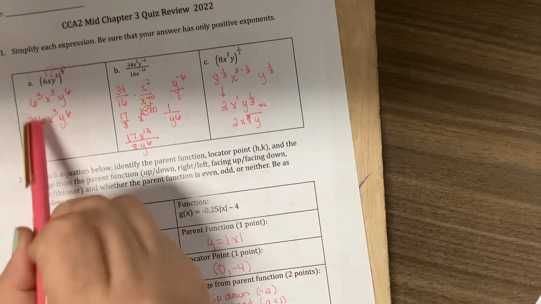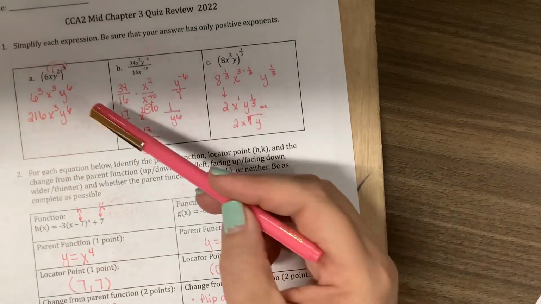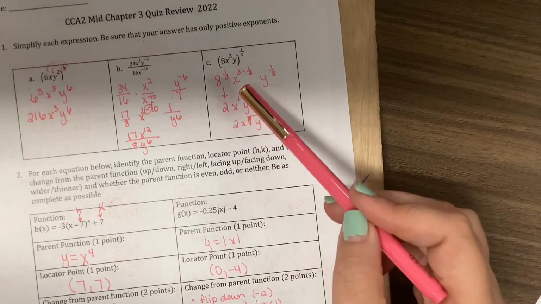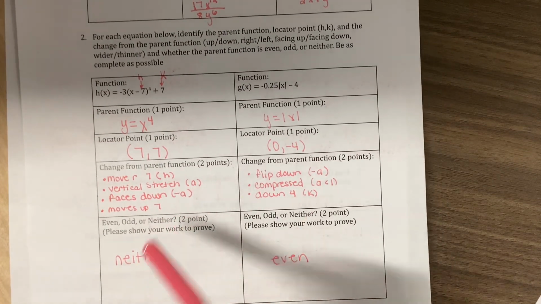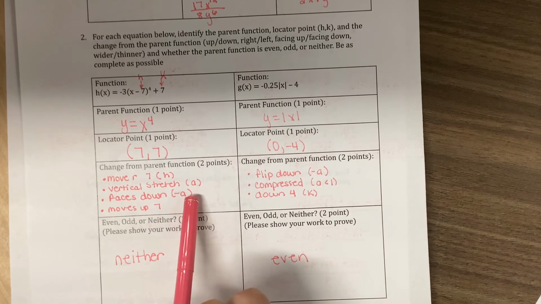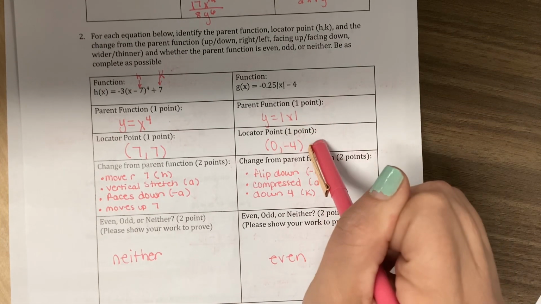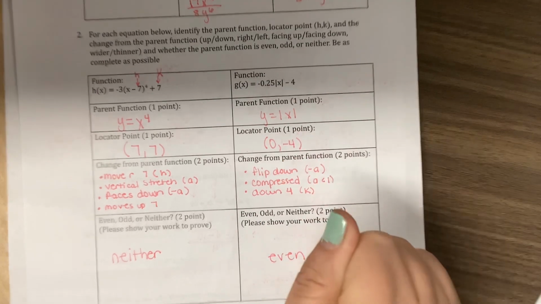All right, 216x cubed, y to the 6th. 17 over 8, x to the 12th, y to the 6th. 2x, y to the 1/3, or the cubed root of y. X to the 4th, 7, flip down, move right, up 7, faces down, neither. Opposite value, 0, -4, flip down, vertically compressed, moves down 4, and even. And we are good, ladies and gentlemen.